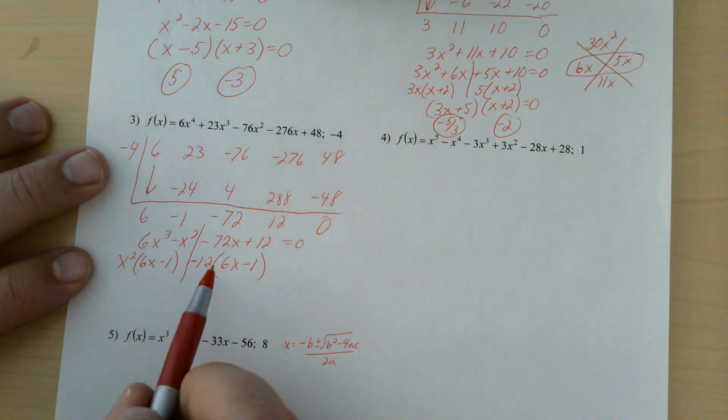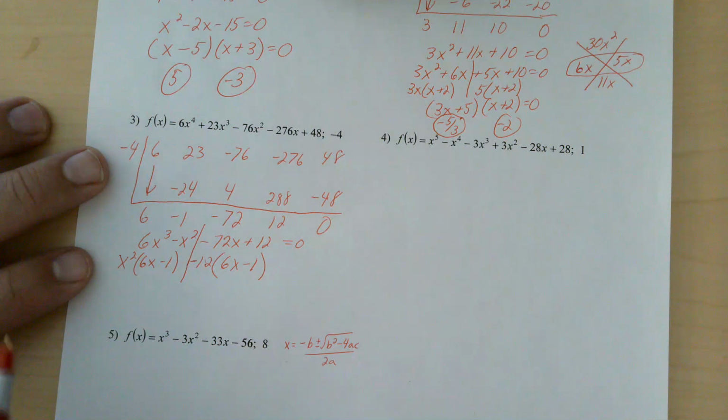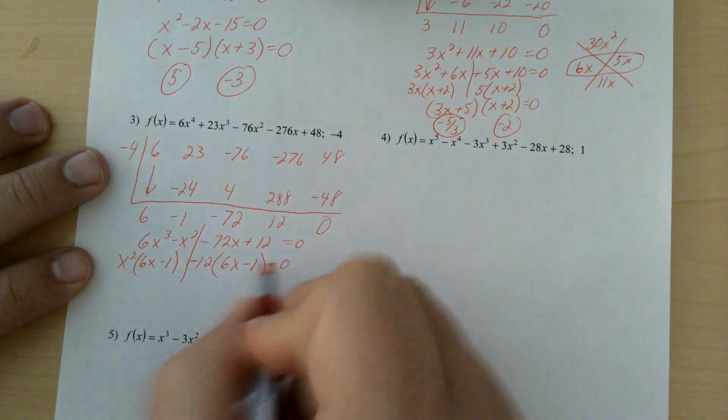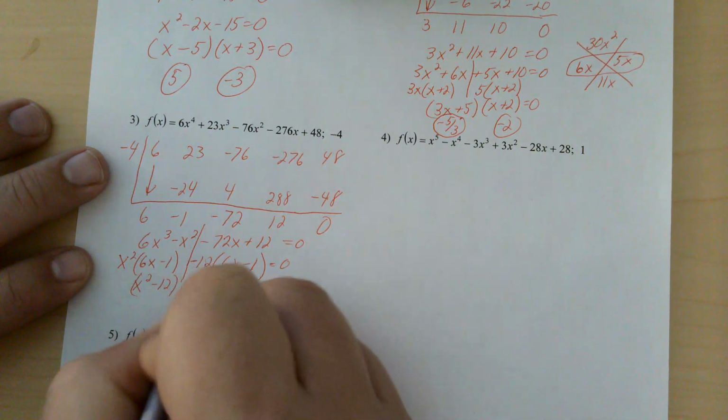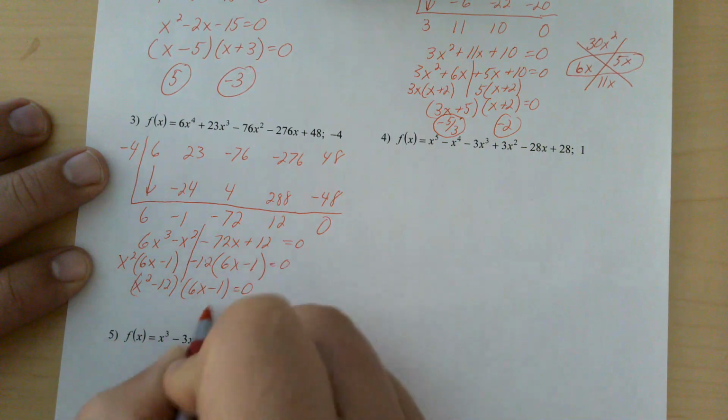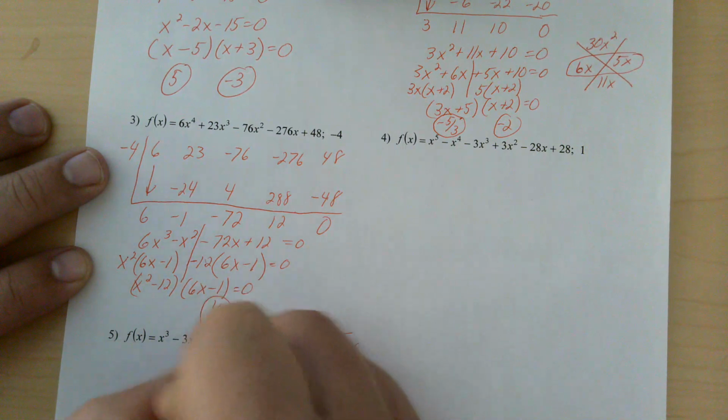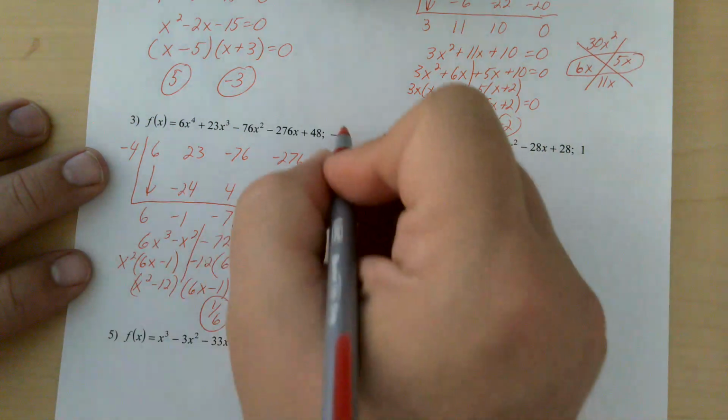Again, just be careful here that -12 times 6 is the -72. -12 times -1 is the 12. You cannot change the problem. So you're left with x squared minus 12 and a 6x minus 1. So add a 1, divide by 6, results in 1/6.